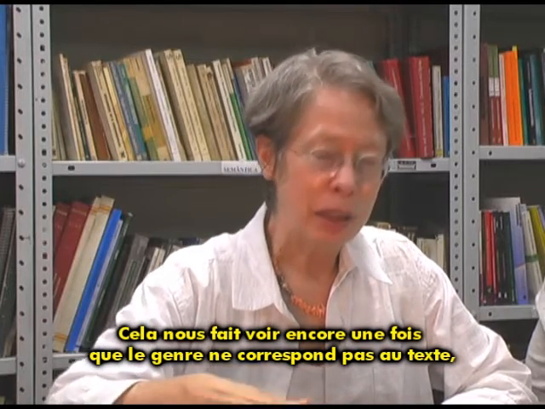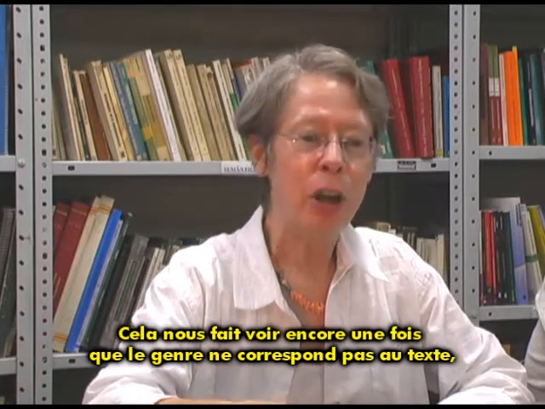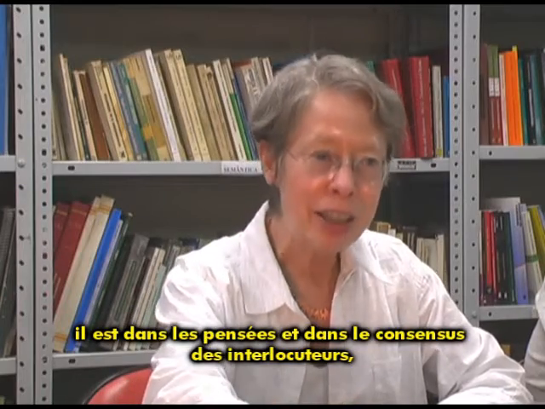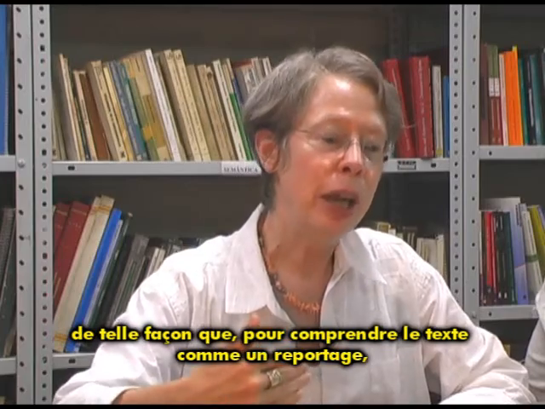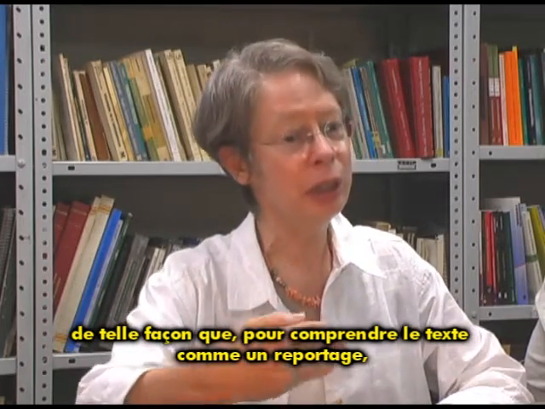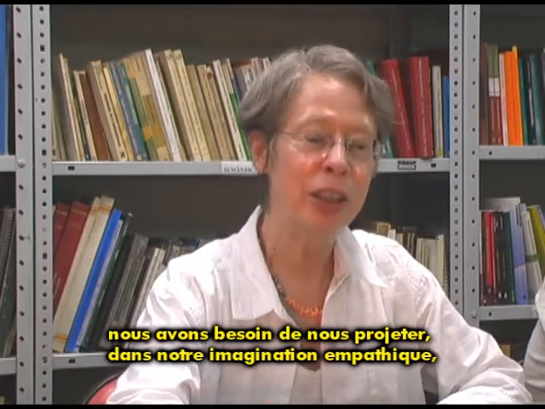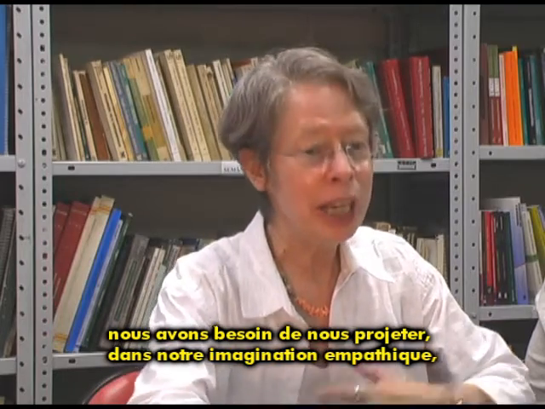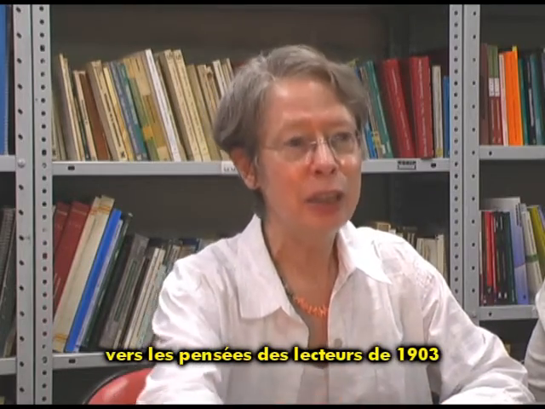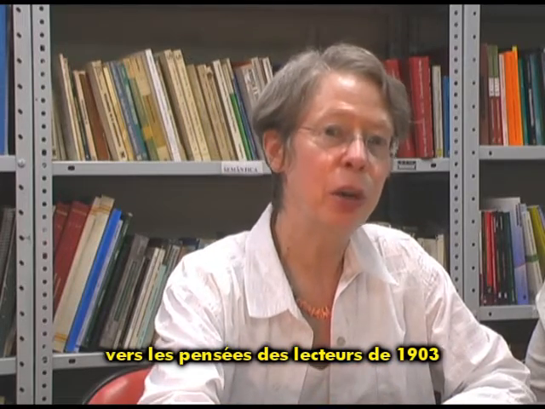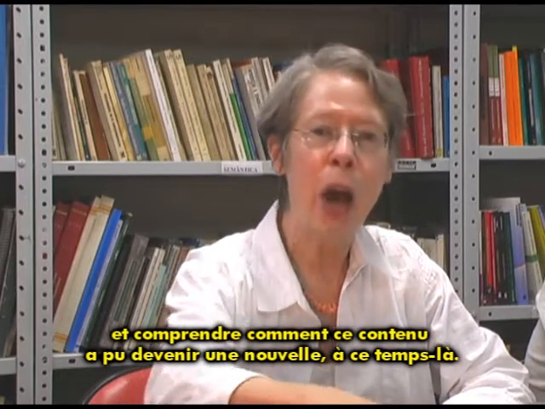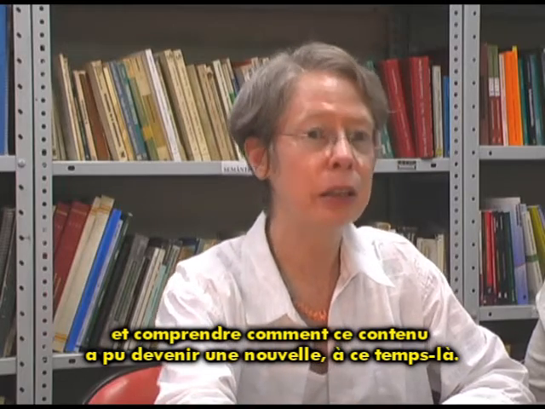And it also, I think, demonstrates again that the genre is not in the text, it's in the minds and agreements of the users. So we need to project ourselves in our empathetic imagination to understand it as a news item into, so far as we can, the minds of the readers in 1903, and understand how it could have been news at that time.